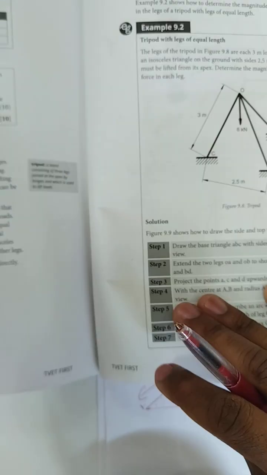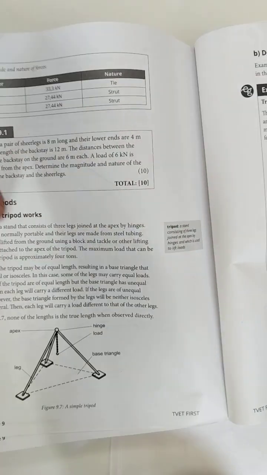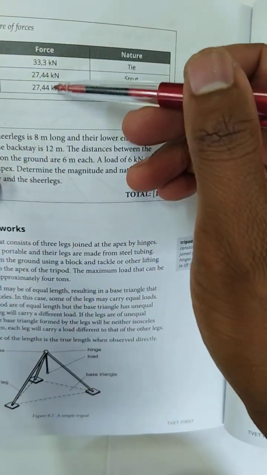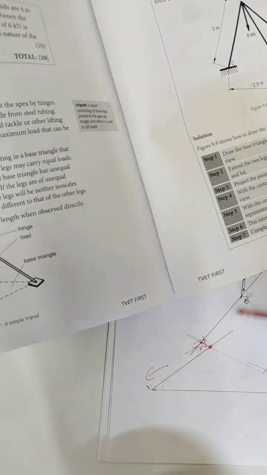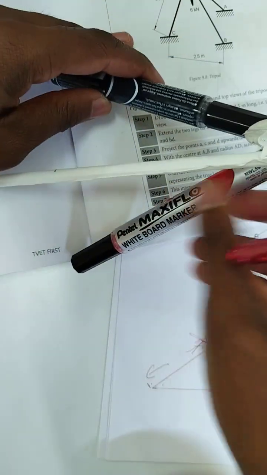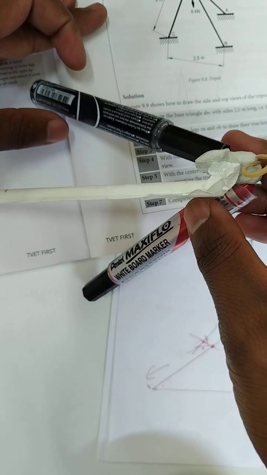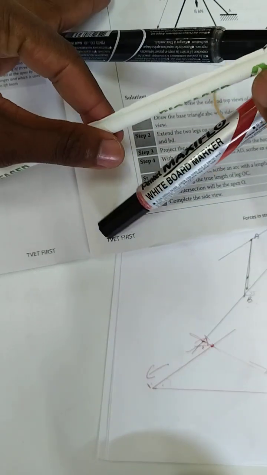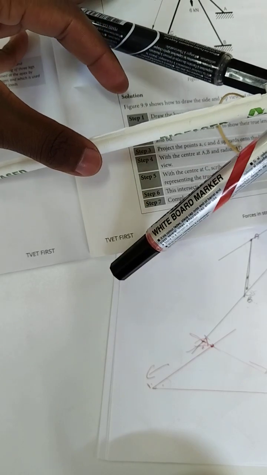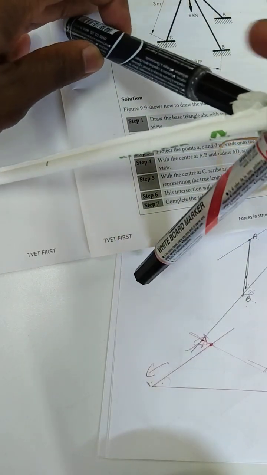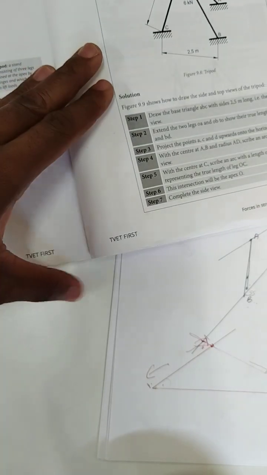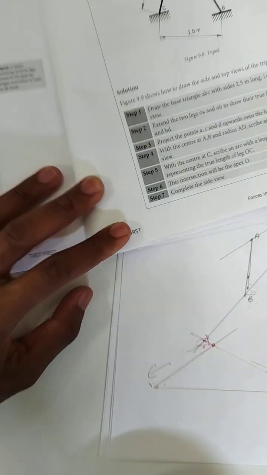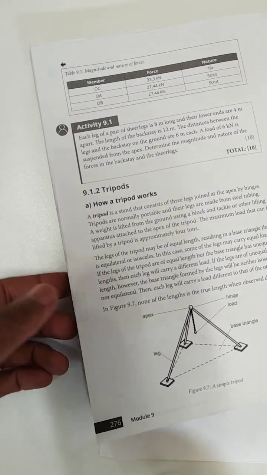You measure this from here to there, you multiply it by the scale. You should get around 27.4, and even this side as well will get the same length. Actually, as long as these legs are equal, if these two legs, this one and this one, are equal, and this thing is crossing in between exactly at the center, the backstay, then the force in this member and this member will be equal. Yeah, I think that's all. Thank you very much.